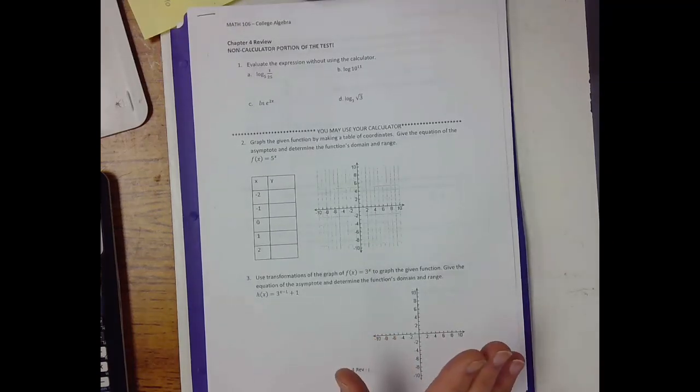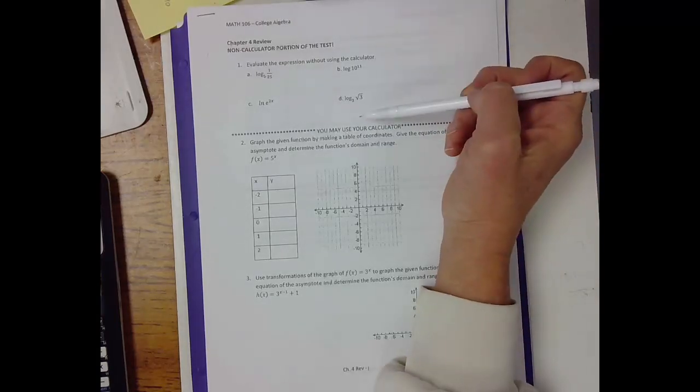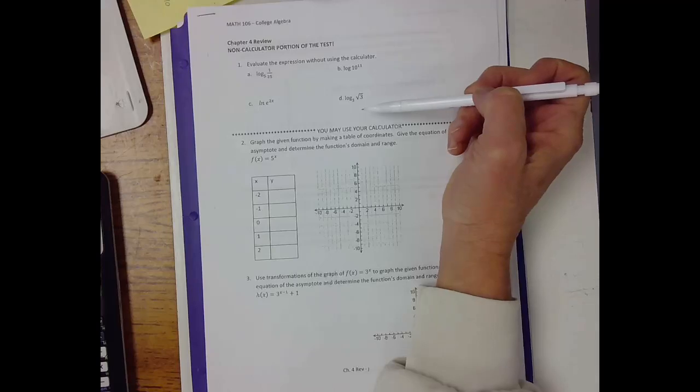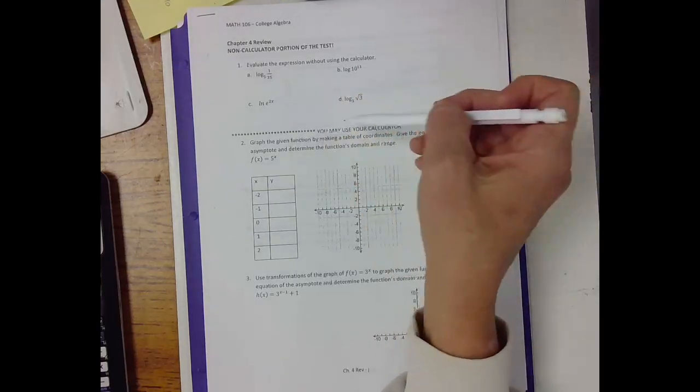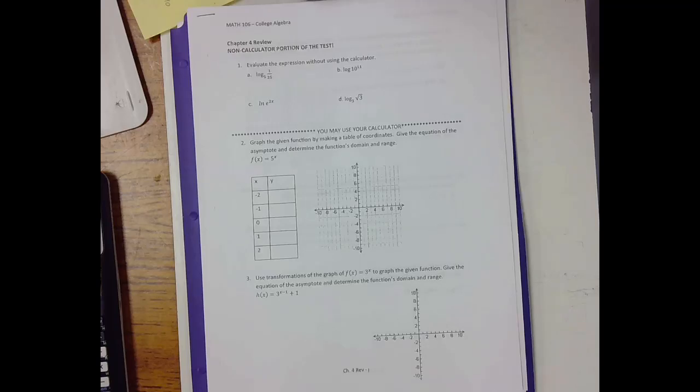I want to talk a little bit about what the difference of the test will be. Right here, I do have the non-calculator portion of the test, okay? And so we'll practice those just a little bit. There are actually going to be 8 problems on your test, and you'll take off that front page and turn that back in, and then you'll start working on the rest of your test. And you can have your calculator for the rest of the test.